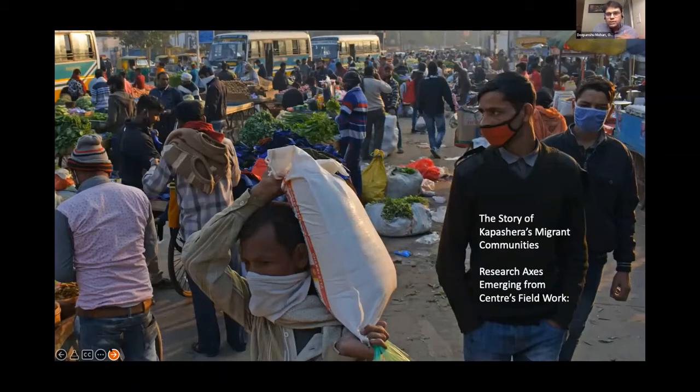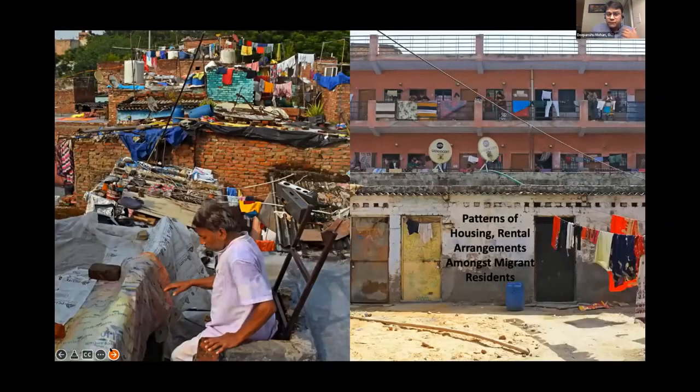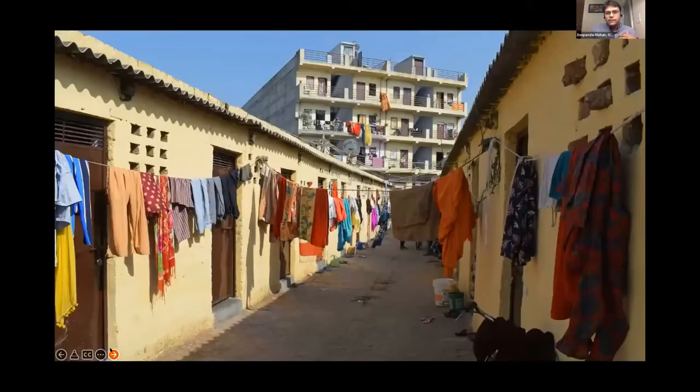Largely uncovered. There's hardly any research that has been done there because it's a very difficult area to navigate. The communities there are staying in sort of subhuman conditions, but have created their own informal solidarity networks and have tried to make a living over a period of time. There are issues of housing, rental arrangements that we've tried to study. We're still doing that. It takes a while, but last 2 years we've been trying to work in this area.